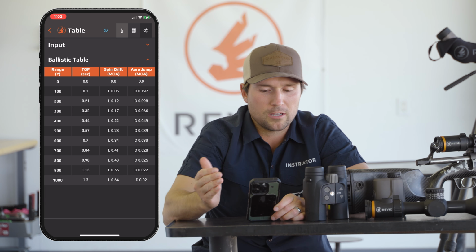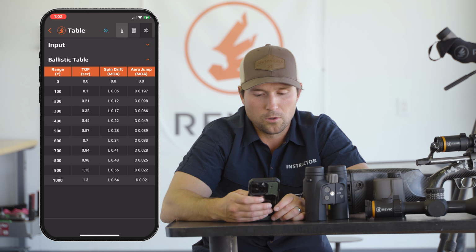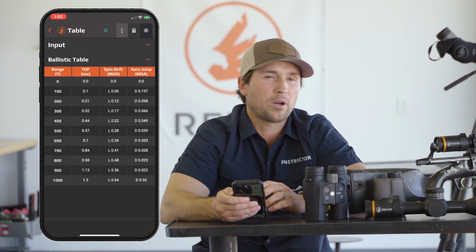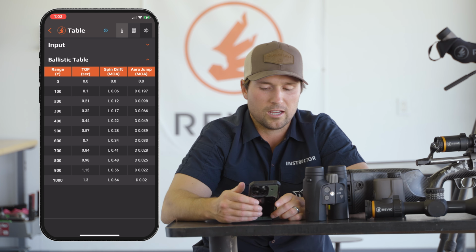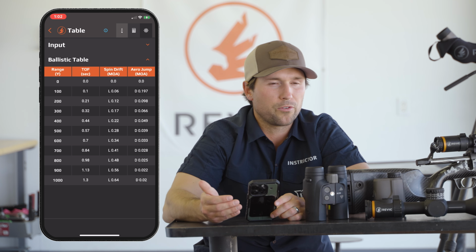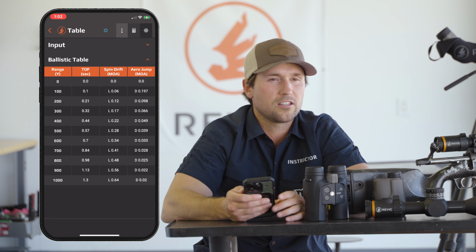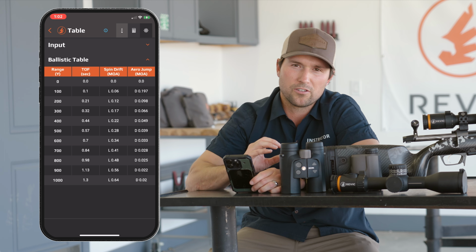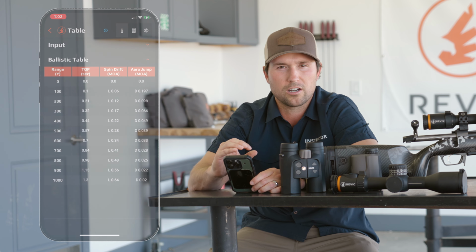So guys, that wraps up how to create a ballistic table. You can screenshot this, print it out, tape it on the side of your rifle, put it in your bino harness. It's a great backup. I suggest that you do this for whatever rifle you're going to be out there hunting with, just in case any of your technology goes down. It's a great tool. Not only can you use it in the field, but I can sit here and play with it and learn a lot about my rifle itself. So that's how you create a ballistic table in the Revic Ops app.